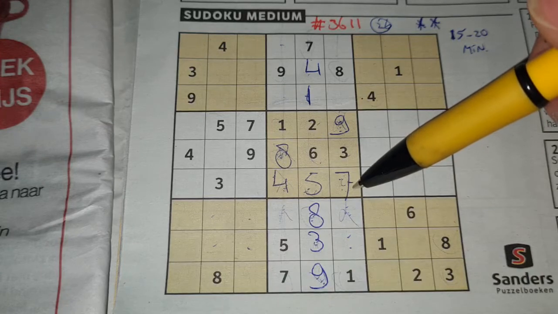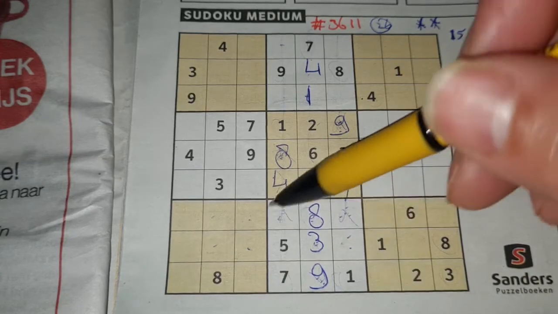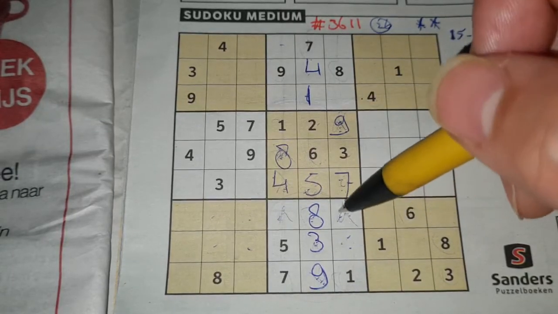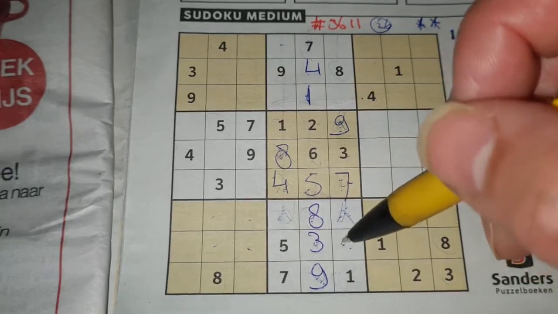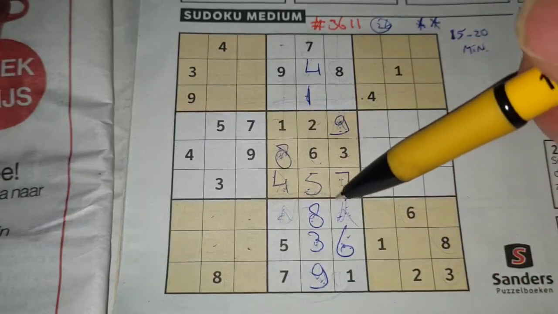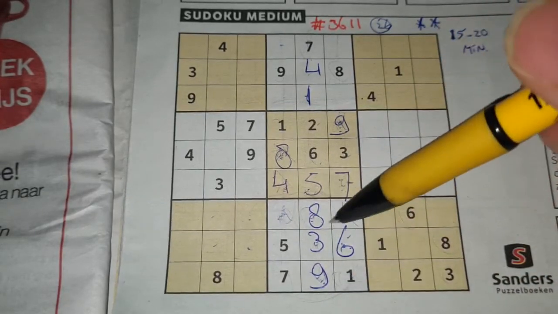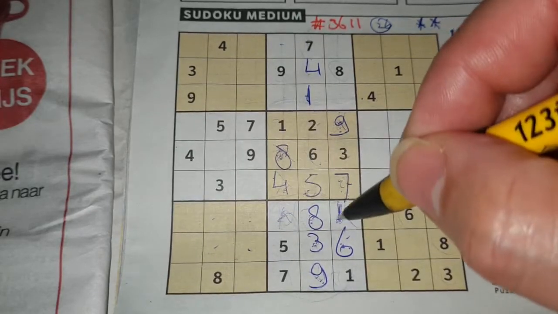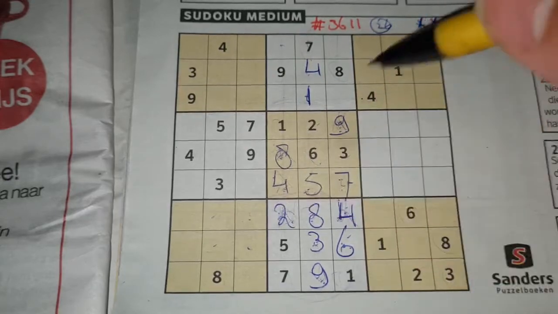3 missing numbers in this big square. One of the missing numbers is 6. We see here 6, no 6 in these two boxes. So 1 box left for the 6, should be there. 2 numbers left in this big square. For the numbers 1, the 2 is missing, 3 and a 4 is missing. 2 and a 4. We see here 4, no 4 there. 4 should be here. And the 2 goes there.